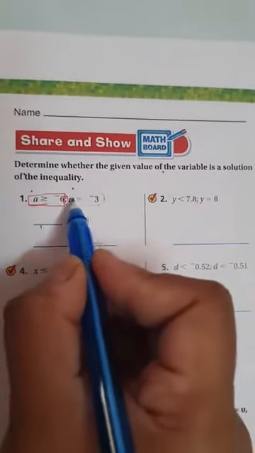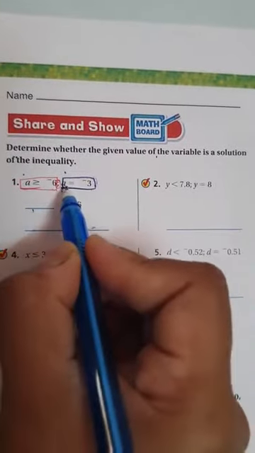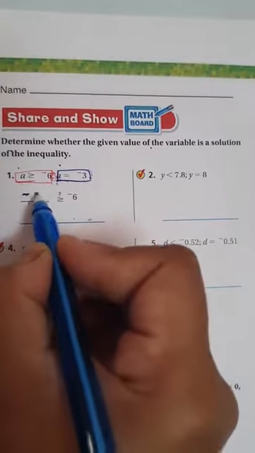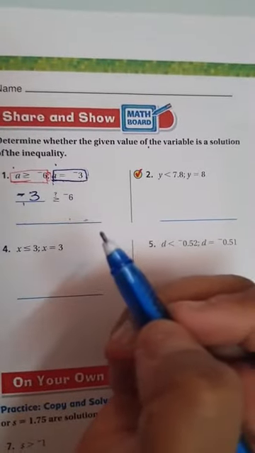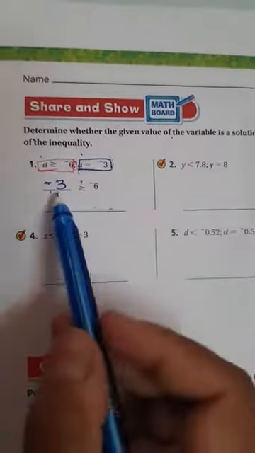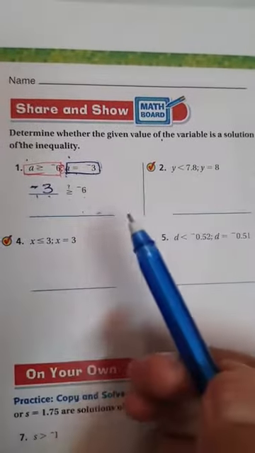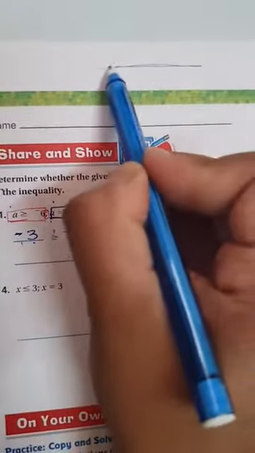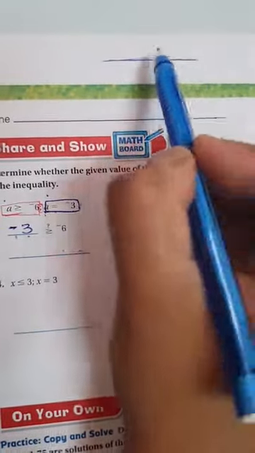Okay, now what is the solution they have given us? A is equal to -3. So in place of A we write -3. Now, is -3 greater than or equal to -6? Now again we have two negative numbers, right? Where is -3 on a number line?